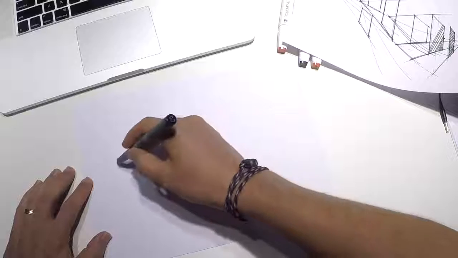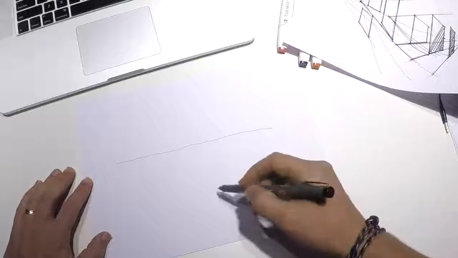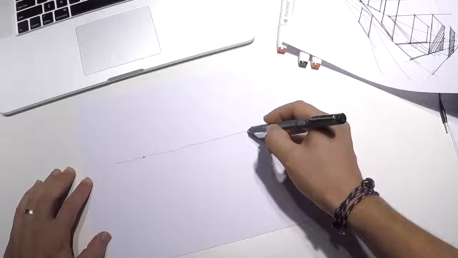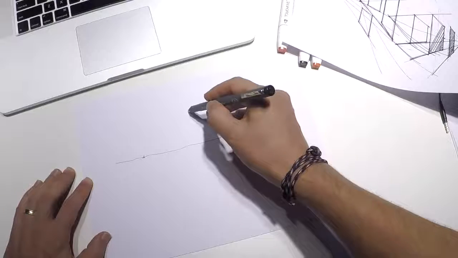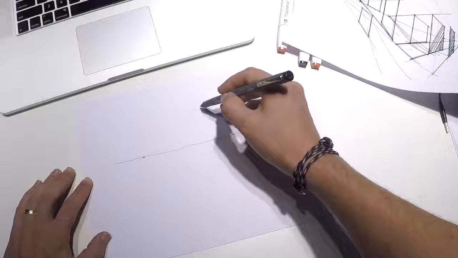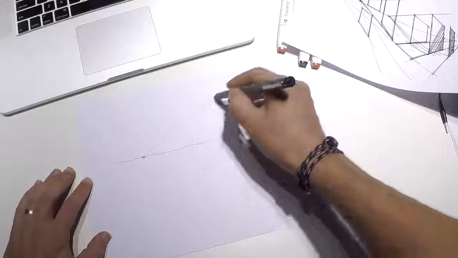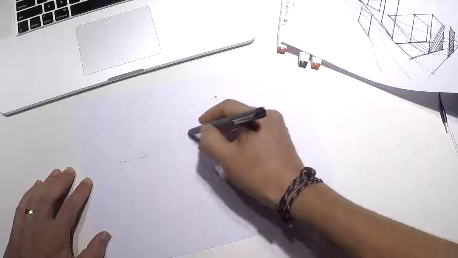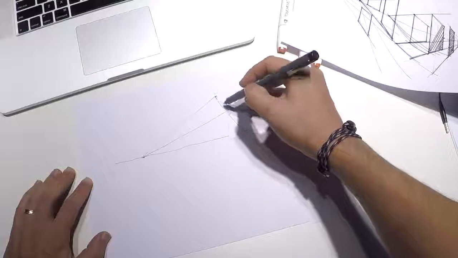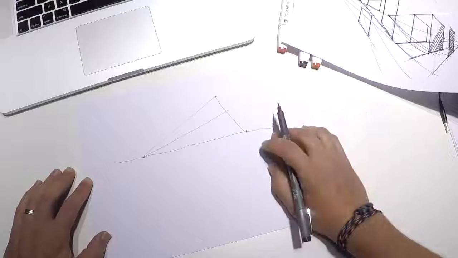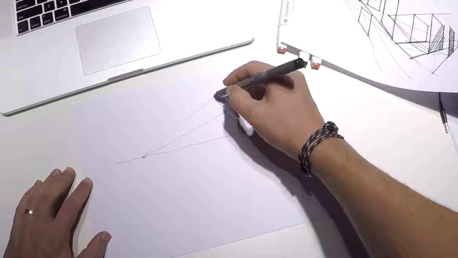For some people who just joined our lesson or are scrolling through this video, a vanishing point is a point where parallel lines appear to converge, and the number and placement of vanishing points is determined by the type of perspective, such as 1 point perspective, 2 point perspective, or others.